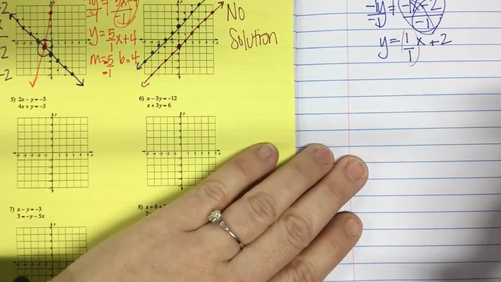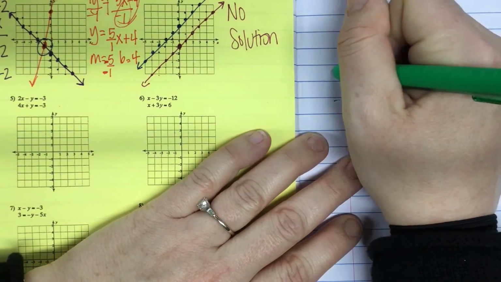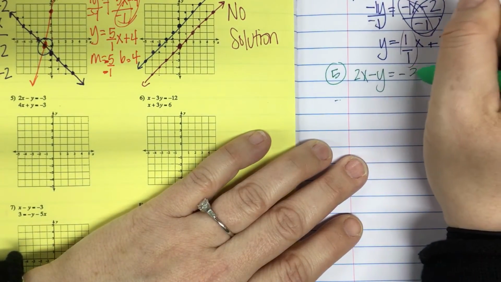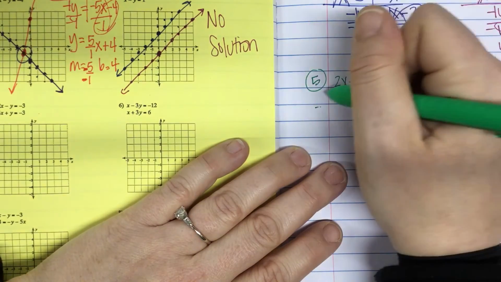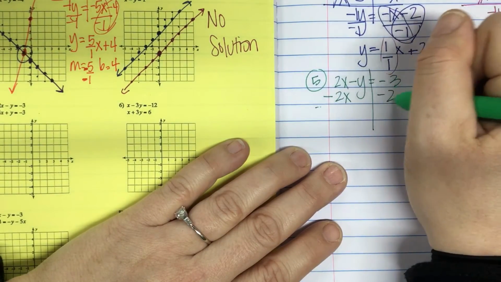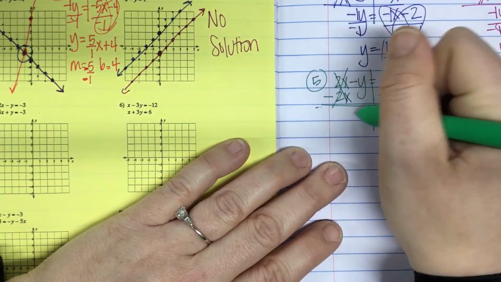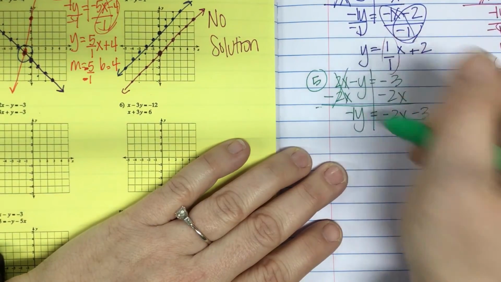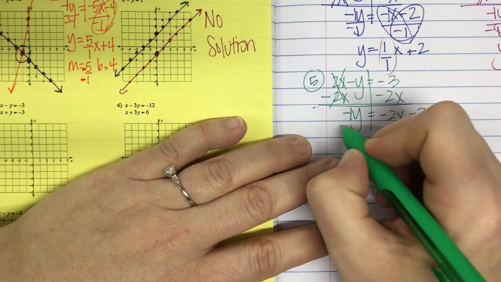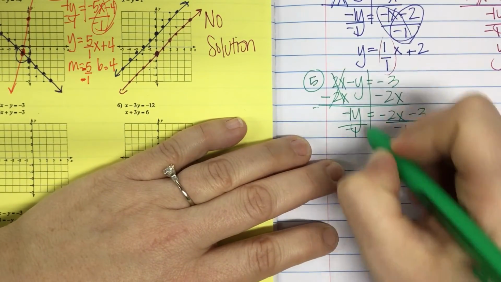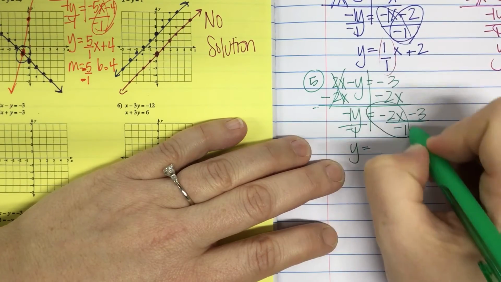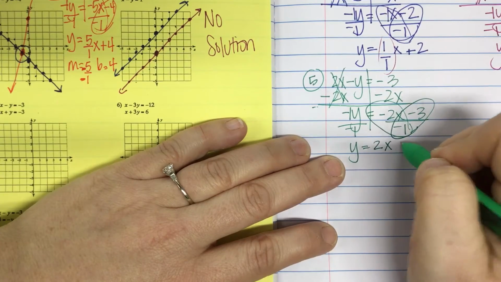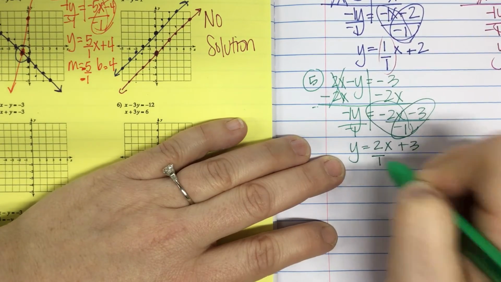Number 5. 2x minus y equals -3. Again, I am solving for y. I'm isolating the variable y. -2x minus 3. Throw in a negative coefficient of 1. Divide by -1. So y equals 2x plus 3. Now I can make that over 1.